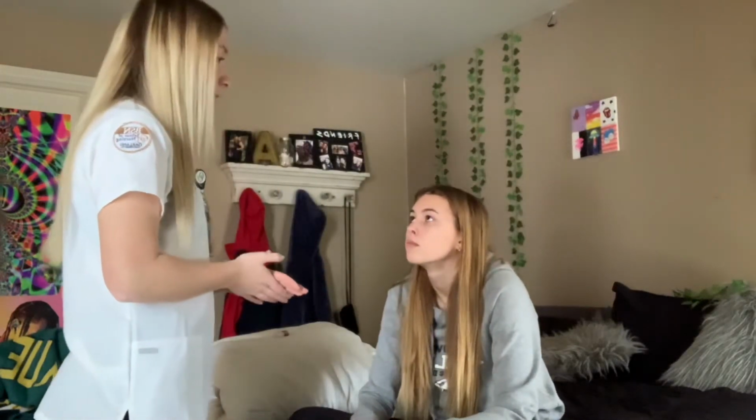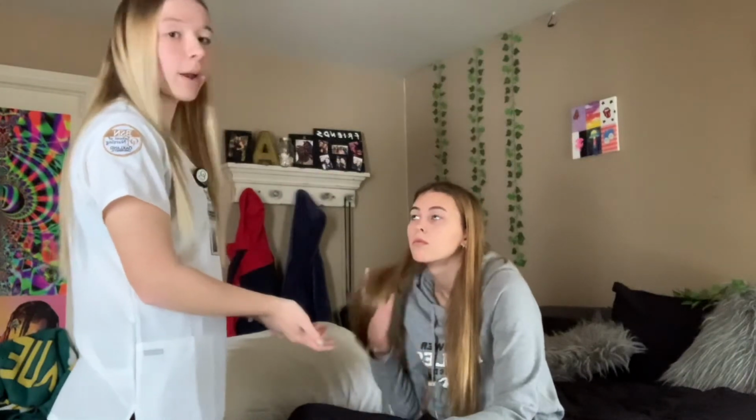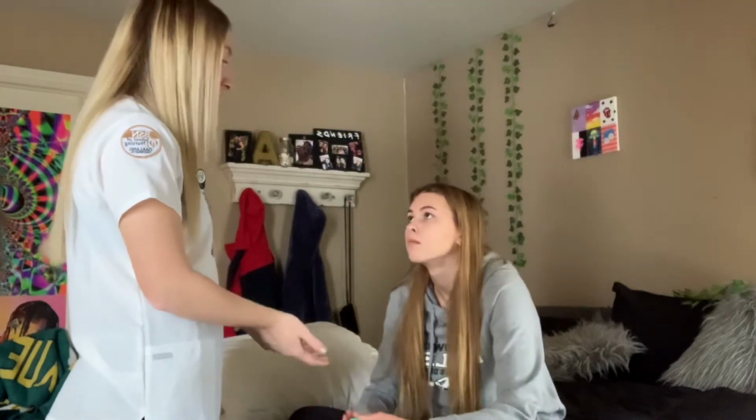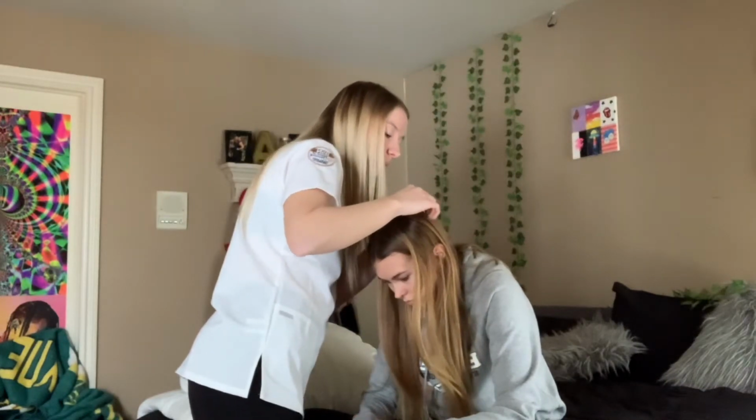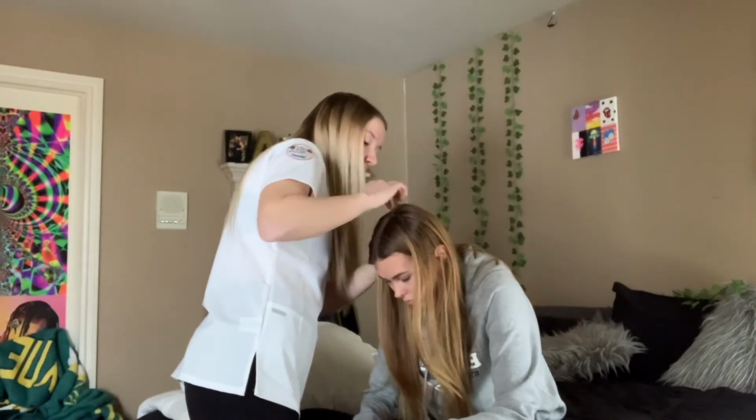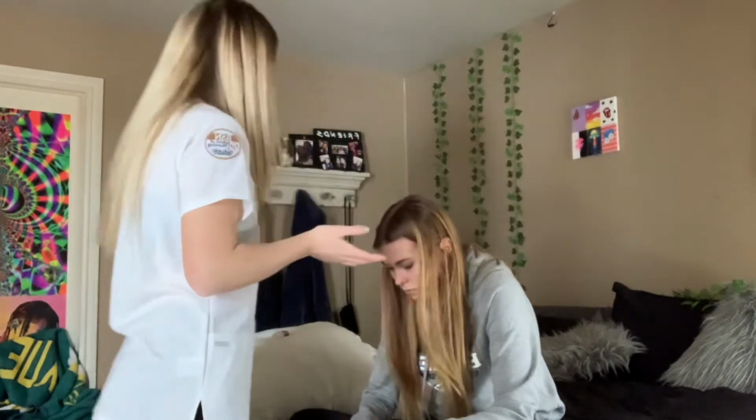And I can also see that her hair is a dirty blonde color, is straight and it is shiny. I'm going to look at the back a little bit and the scalp. Okay, I see a normal and even distribution, so everything seems to appear good there.